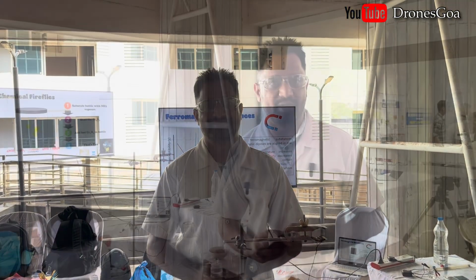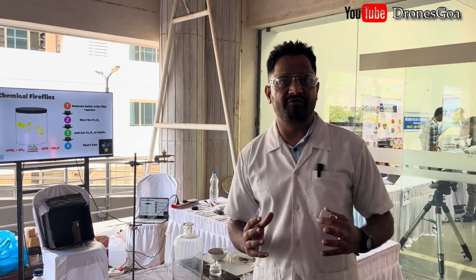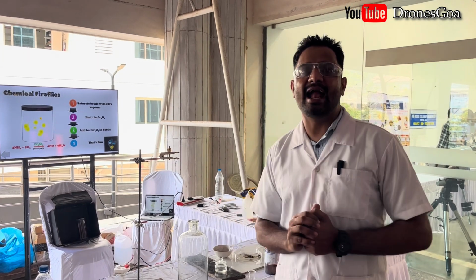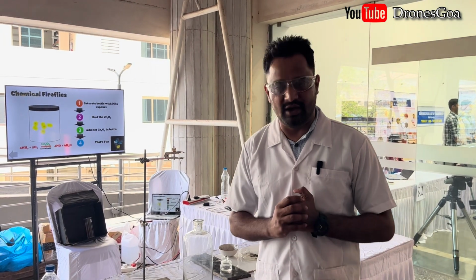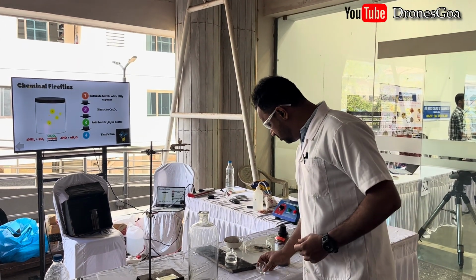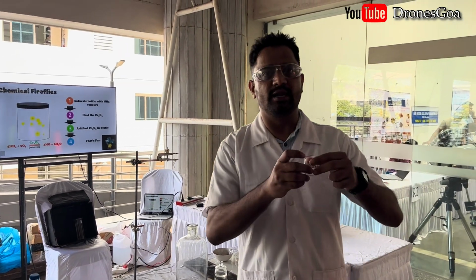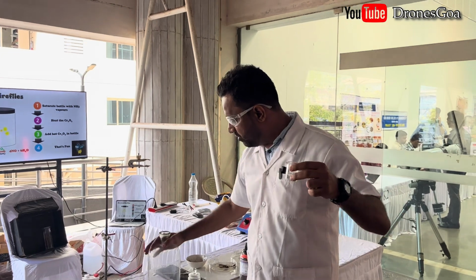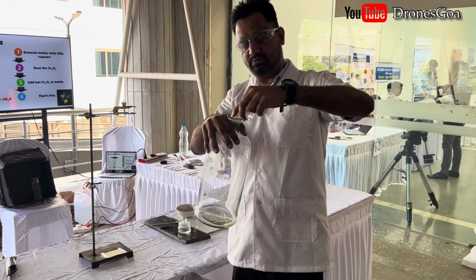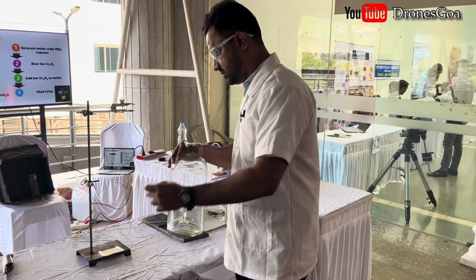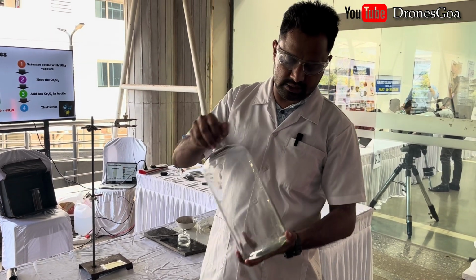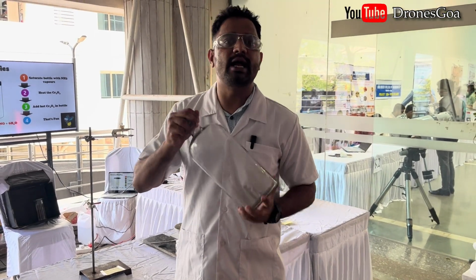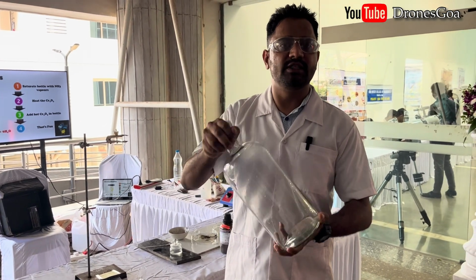We all love fireflies, right? Jugnus. And today we are going to see how we are going to prepare fireflies in the laboratory. For that, I have taken concentrated ammonia and I'll pour it in this bottle. Now I will shake this thoroughly so that my bottle is saturated with the vapors of ammonia.